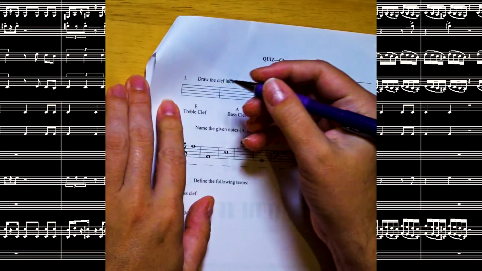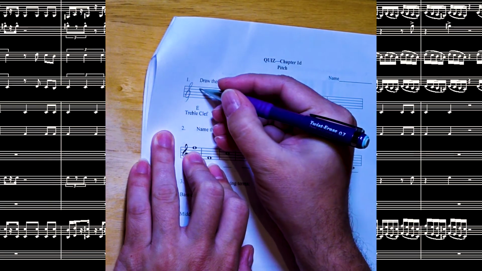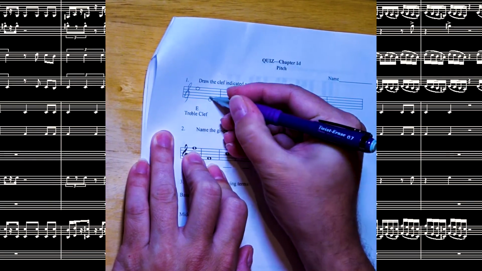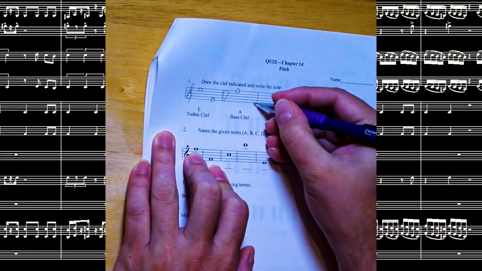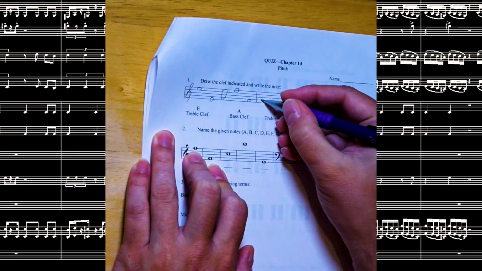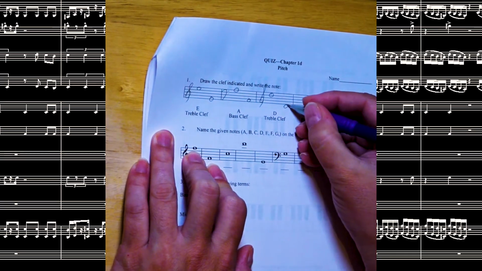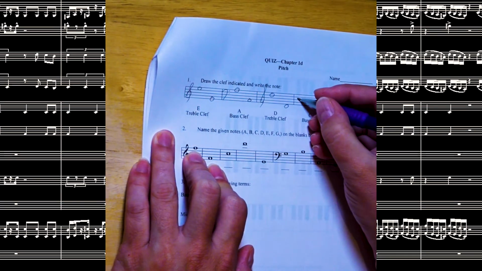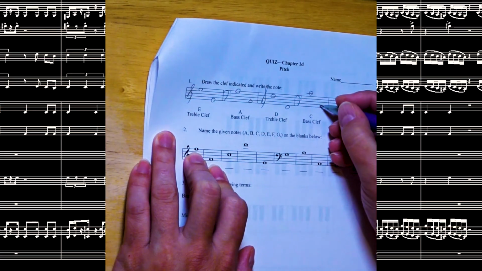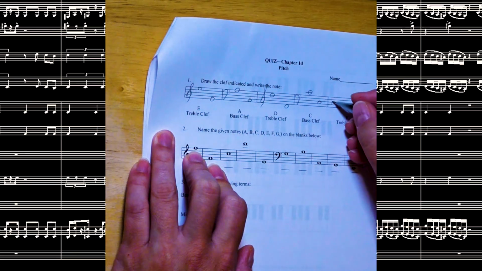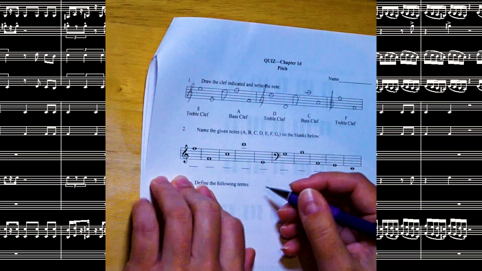All right, one last one. Treble clef, E or E, bass clef, A or A, treble clef, D or D, bass clef, middle C or C, and treble clef, F and F.